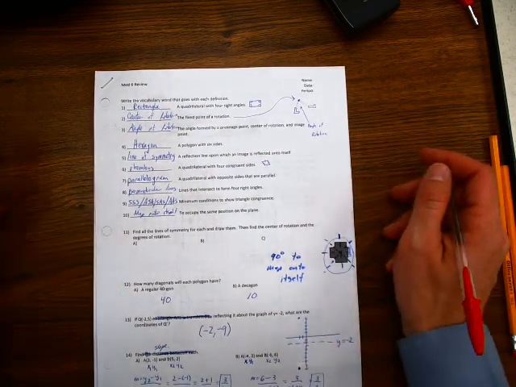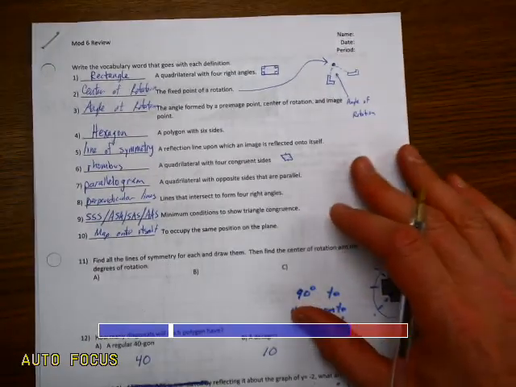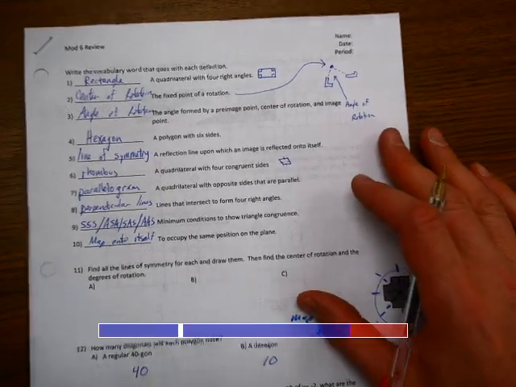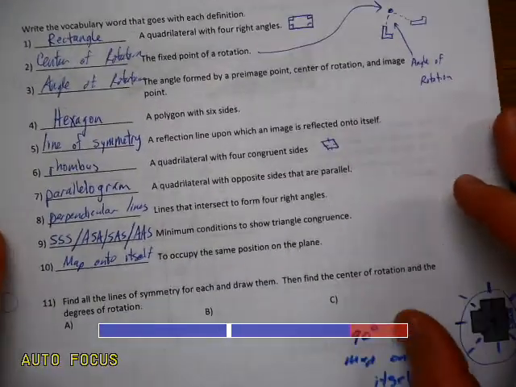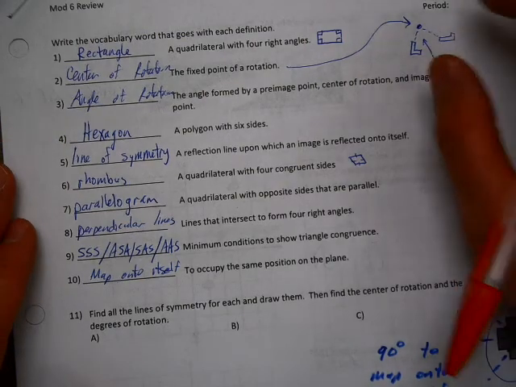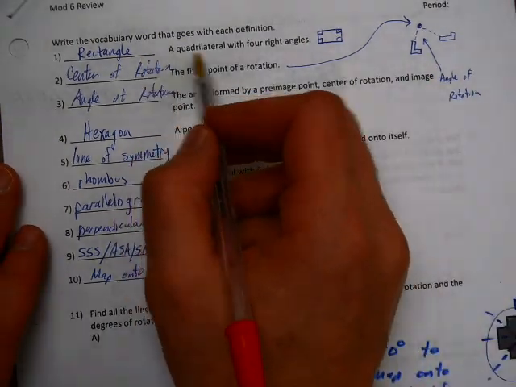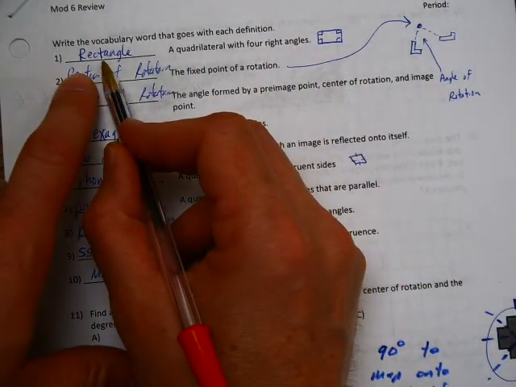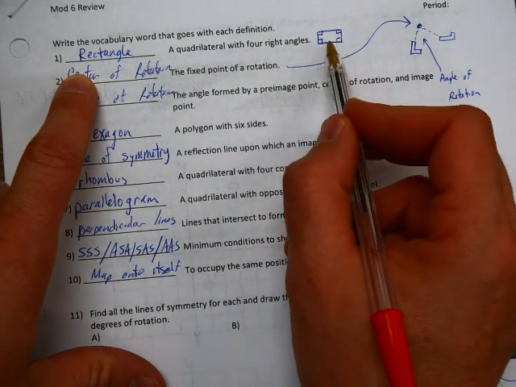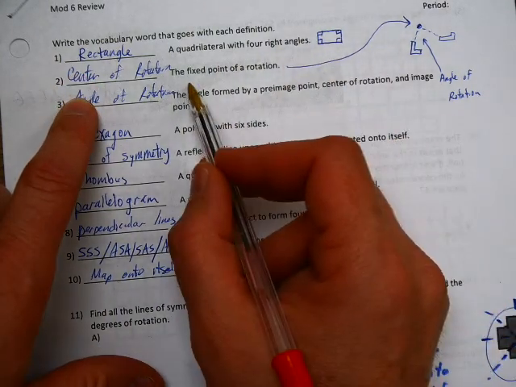All right, so here is a review of the Module 6 review sheet for class. I'll just go over the vocab again, even though we went over some of it. Quadrilateral with 4 right angles, that would be a rectangle. There's no guarantee here that their sides are the same length.